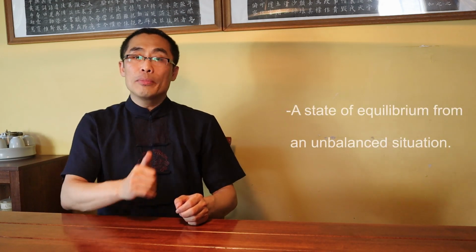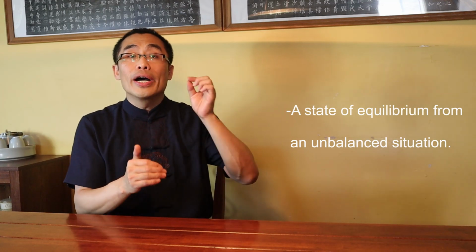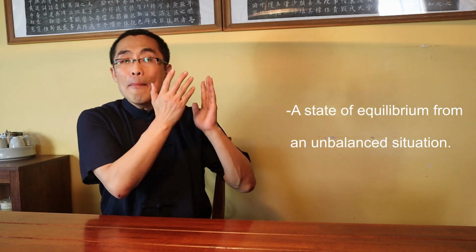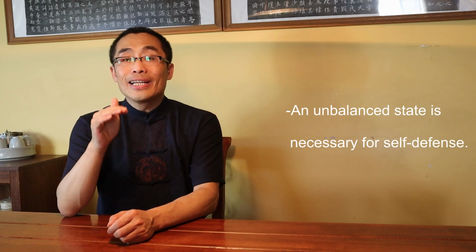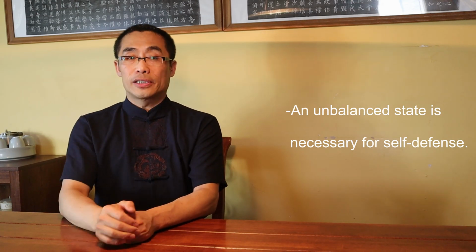However, in a self-defense situation, it would not be the same anymore. The reason is pretty simple, that the objective of any movement is to reach a state of equilibrium from an unbalanced situation. A sudden action in self-defense is an unbalanced situation, and it is necessary to generate a lot of power in combat. In other words, an unbalanced state is necessary for self-defense.